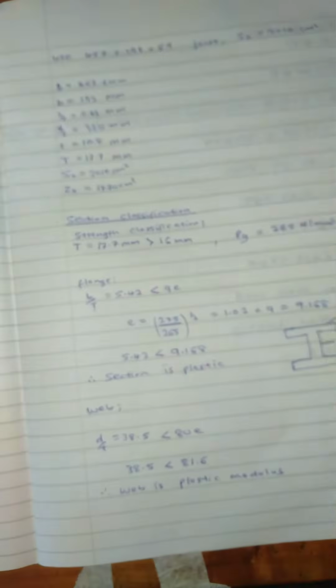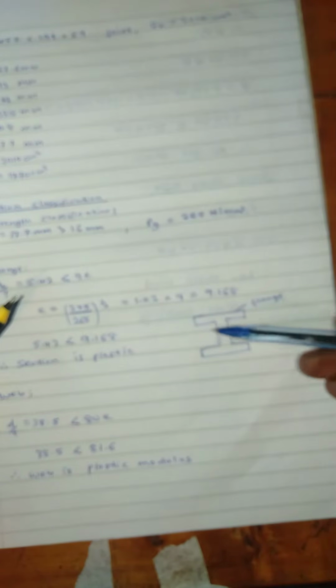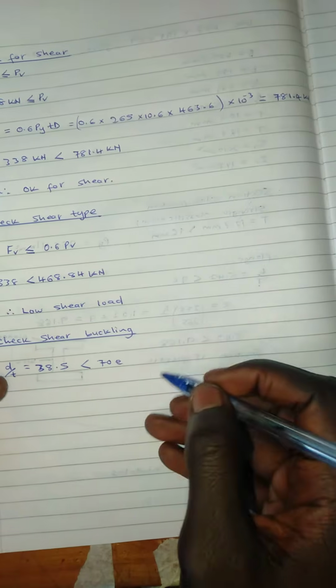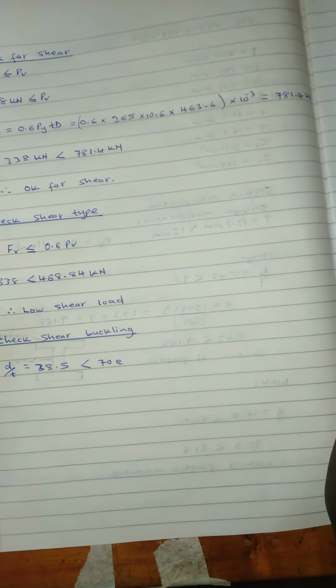As we know, buckling always occurs in the web. That's why we use the depth of the web and the thickness of the web in this ratio. This should not exceed 70E. If it exceeds it, that means it will fail in buckling.